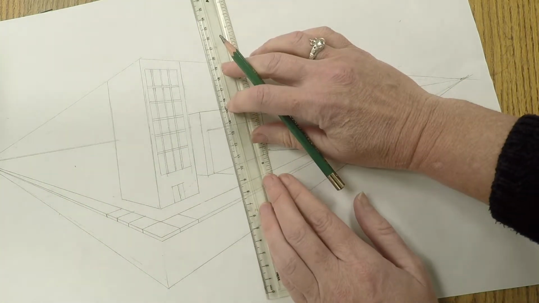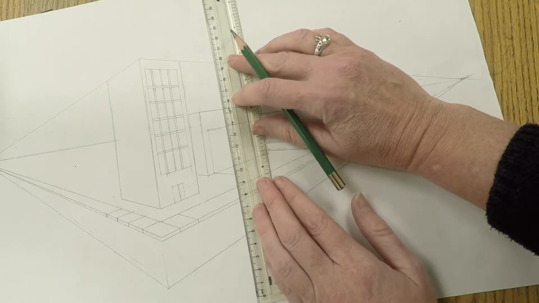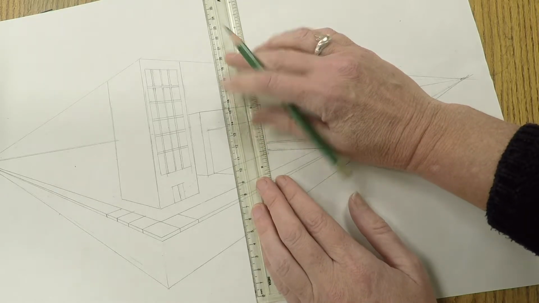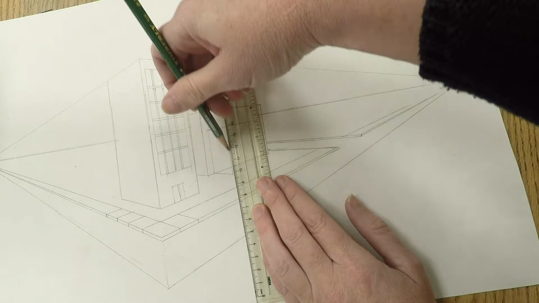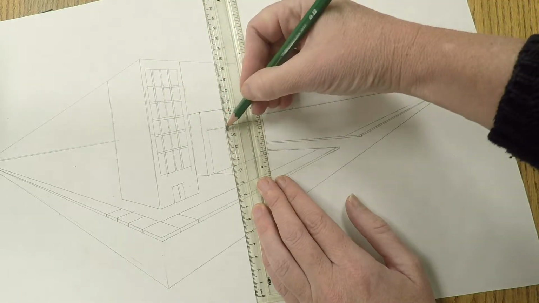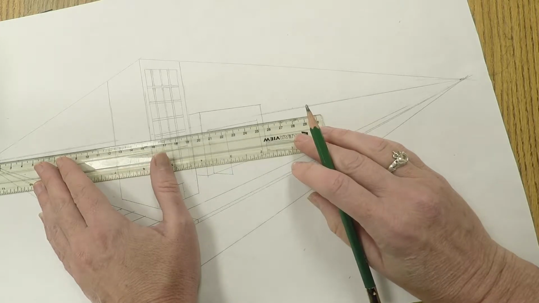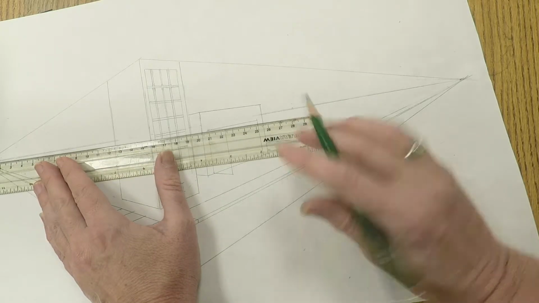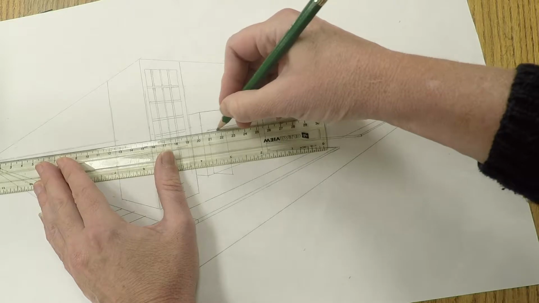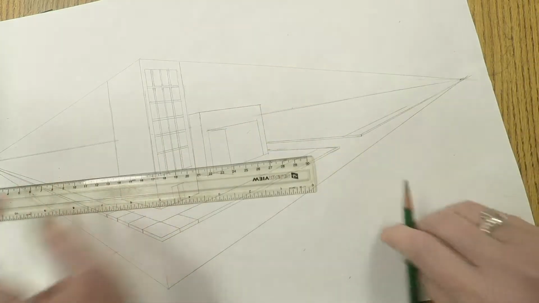I'm going to take my ruler and go straight up and down, make sure it's lined up correctly. And what this is going to show you is how far out that line needs to go. So I did it a little too short. Line it back up with that left vanishing point and just extend it out so the corners meet.